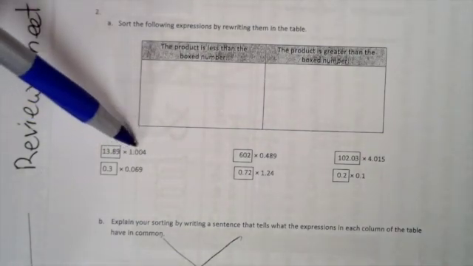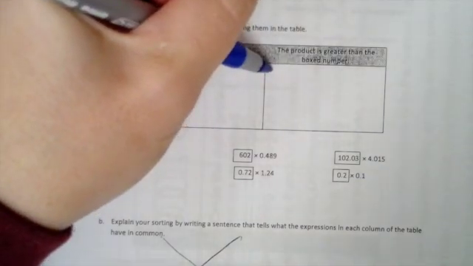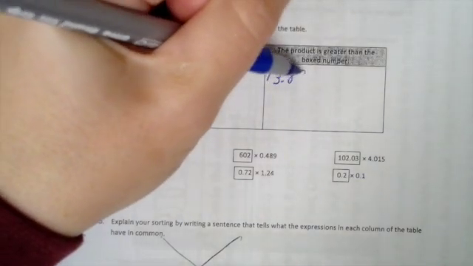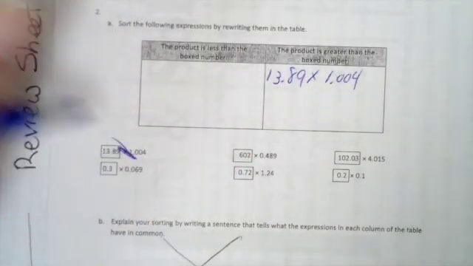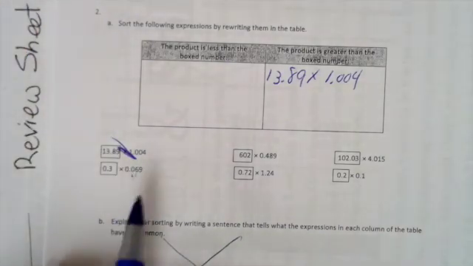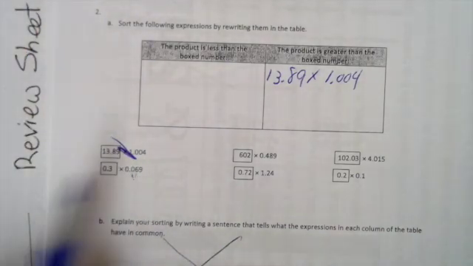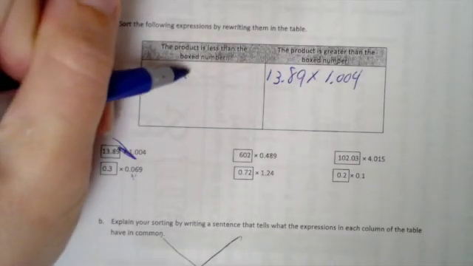This scaling factor is greater than 1. I'm going to put it in the greater than side. 13.89 times 1 and 4 thousandths. My scaling factor is less than 1. My scaling factor is what's not in the box. So this is going to be less than 3/10.